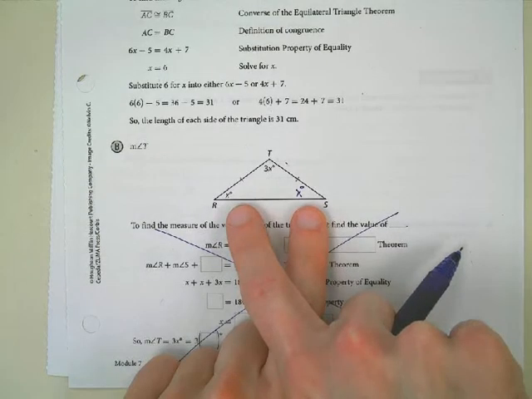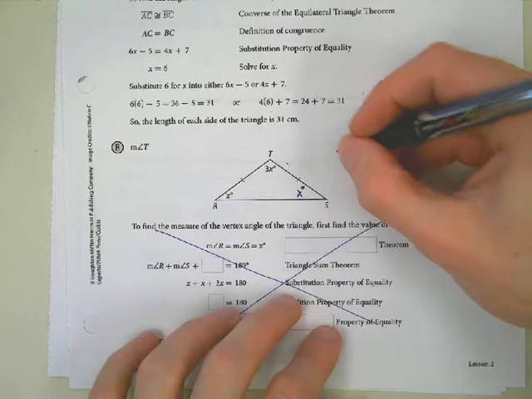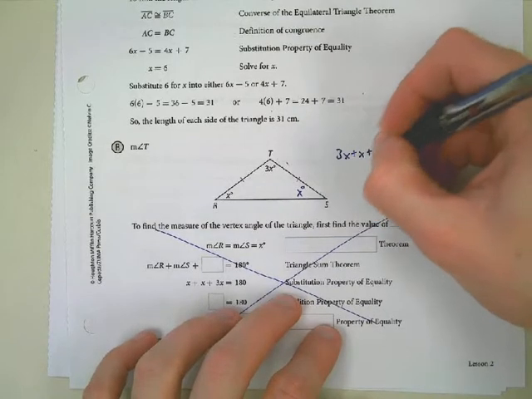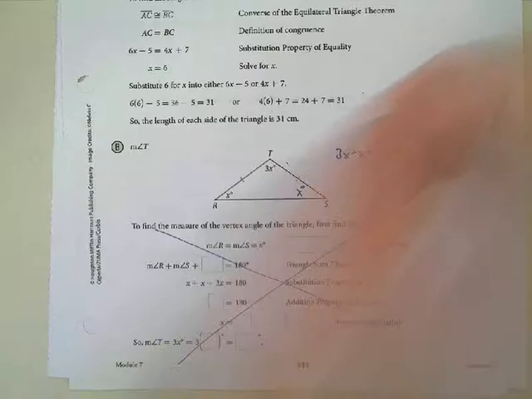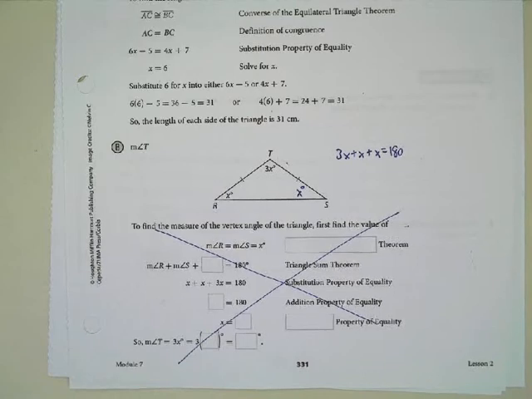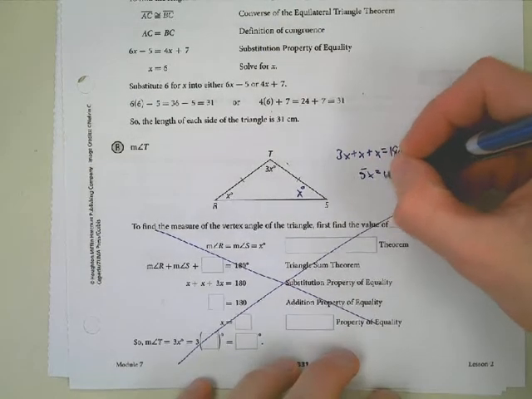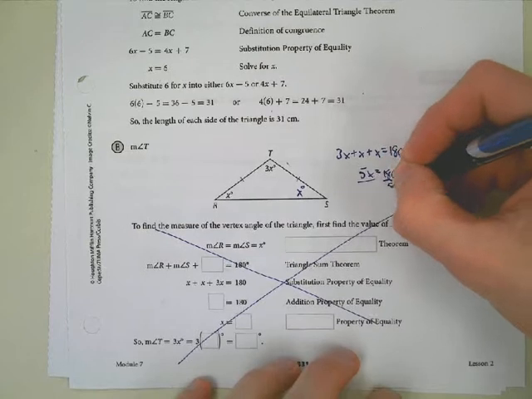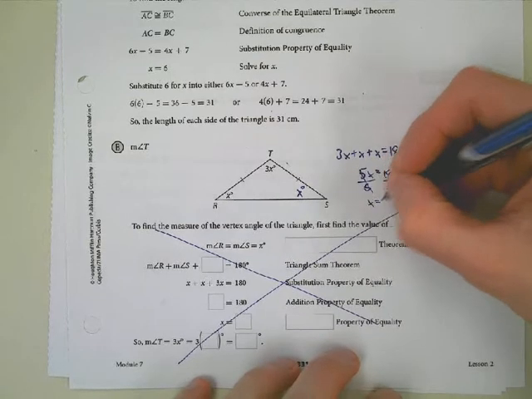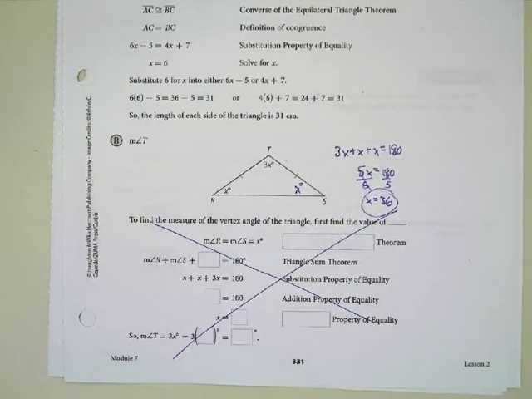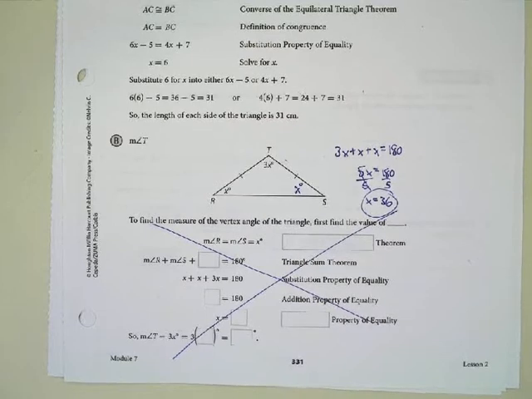And that's exactly right. And since we know all the interior angles of a triangle have to add up to 180, Tanner's got it. So x plus 3x, 5x equals 180. Divide both sides by 5. X is 36. And that's it, right? X is 36. That's our answer.